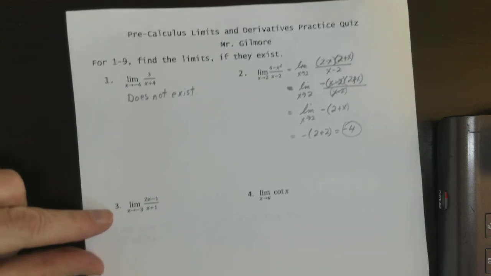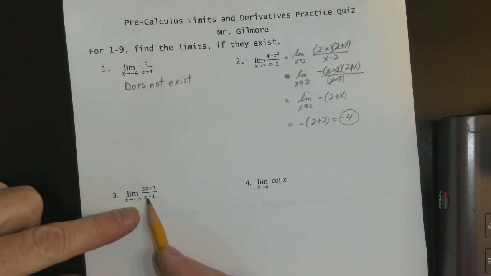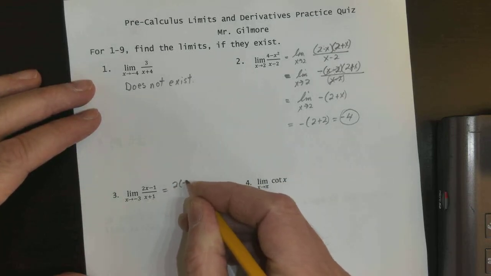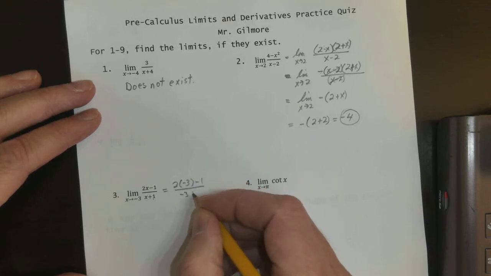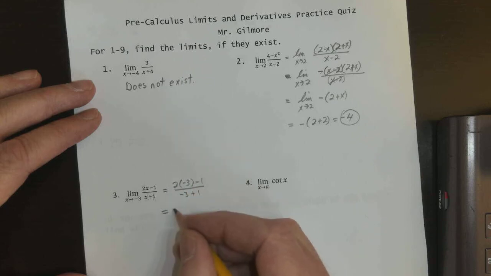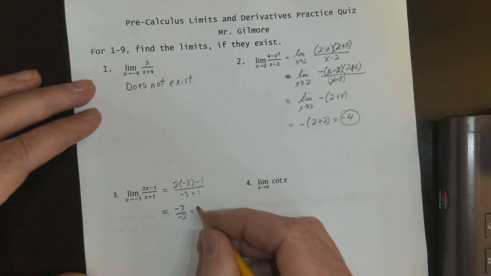Okay, now number 3. The limit as x approaches -3. All right, direct substitution is going to work on this one, so that's what I'm going to do. I'm going to go 2 times -3 minus 1 over -3 plus 1. That's -6 minus 1 is -7 over -2, which is positive 3 1/2.